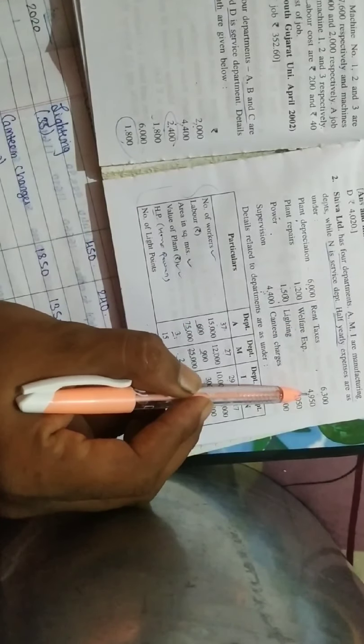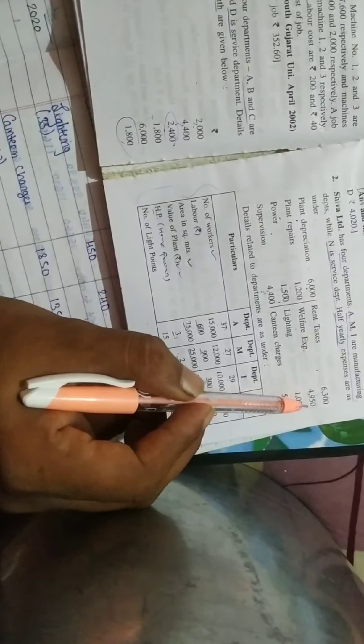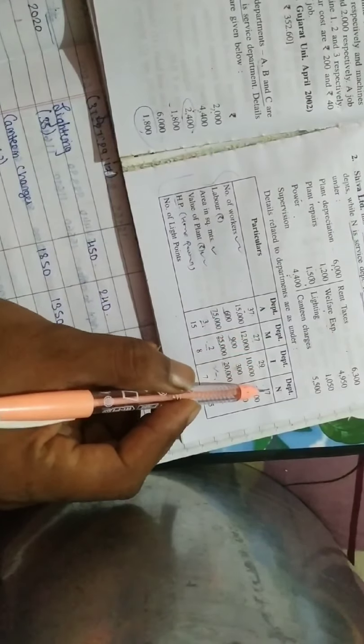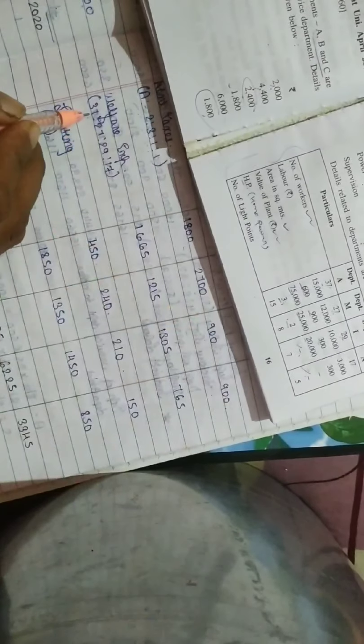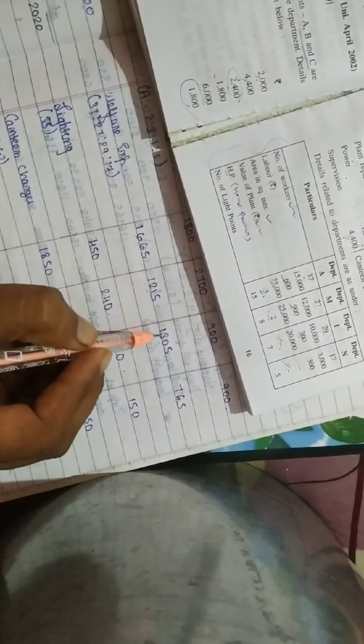Now next one is welfare expense. The amount of welfare expense is 4950. So the basis of distribution of such expense, again here welfare expense means number of workers, 37, 27, 29 and 17. In the ratio, the amount of welfare expense 4950 would be distributed among these 4 departments, again in the ratio of number of workers: 1665, 1215, 1305 and 765. These are the distribution of welfare expense.